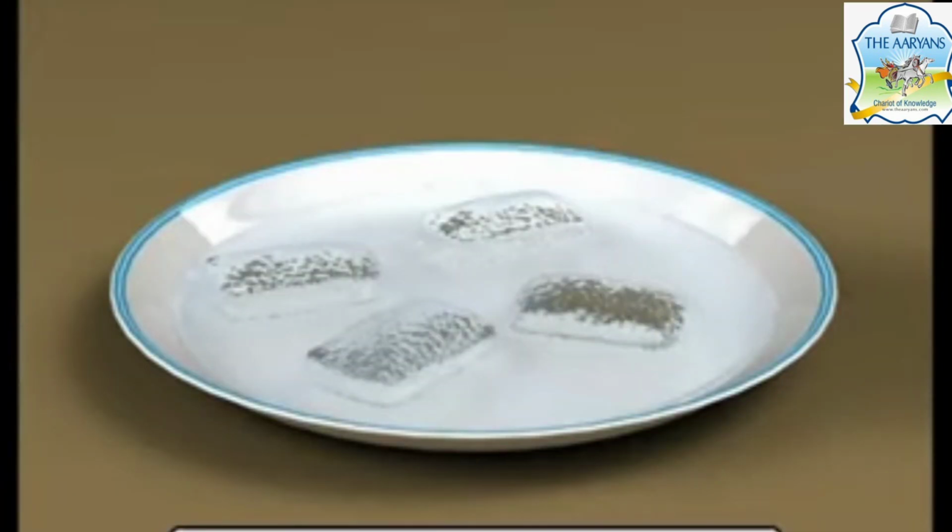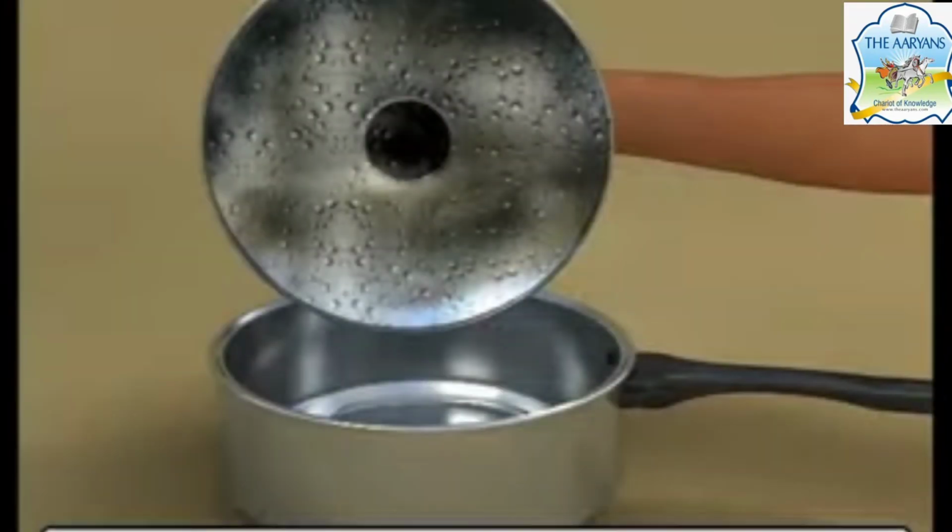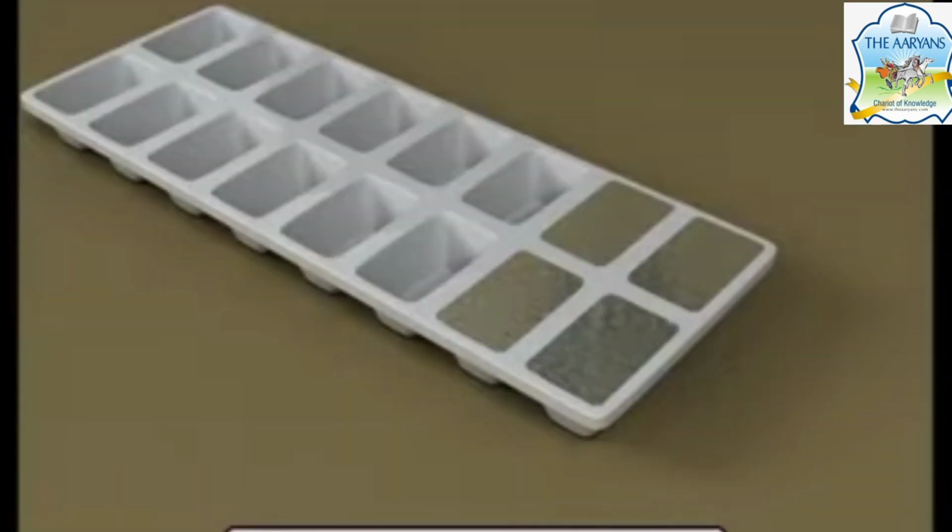Now some changes in the state of matter. Ice melts on heating and turns into water. Then water, when heated, forms water vapor. Again, water vapor condenses on cooling to turn back into water. On further cooling, it turns into ice. So that cycle continues.